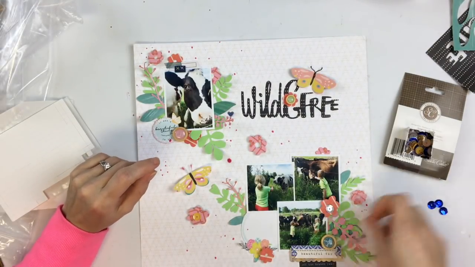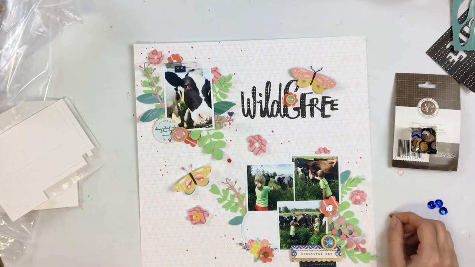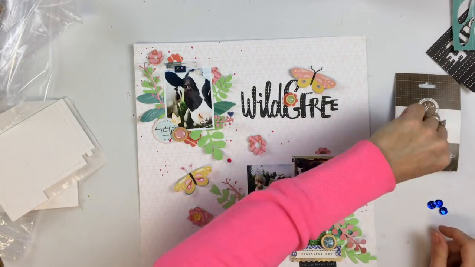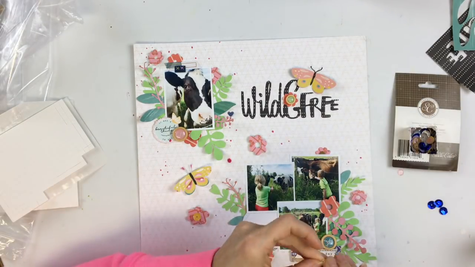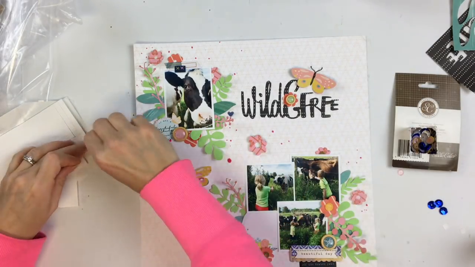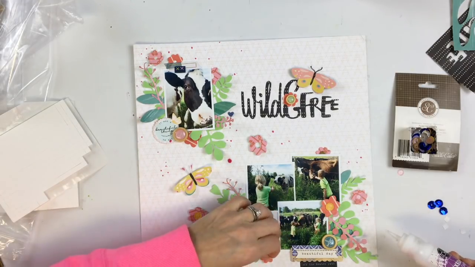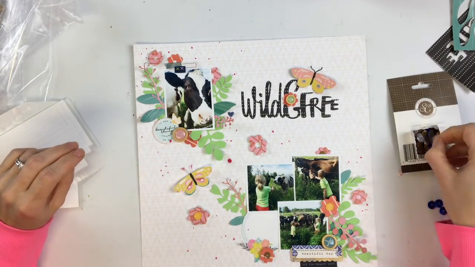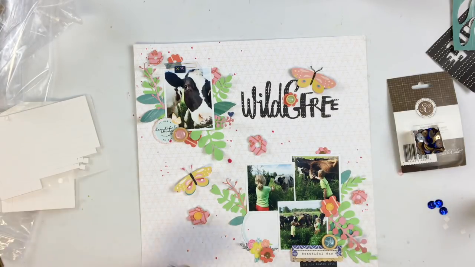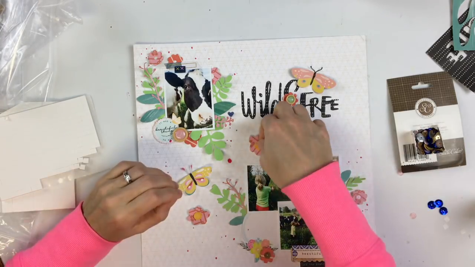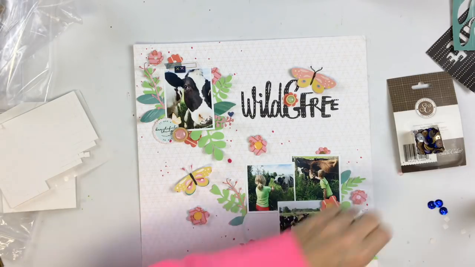And then for the centers of my flowers, I went back to an older kit, and gosh, I can't remember what kit this is from. It's November, December, or January. So one of those recent kits, and there was a package of sequins in there. And I just pulled out a couple of the, they're kind of an orangey colored sequin, and then a couple of, there's wood grain ones and grayish silver sequins as well.